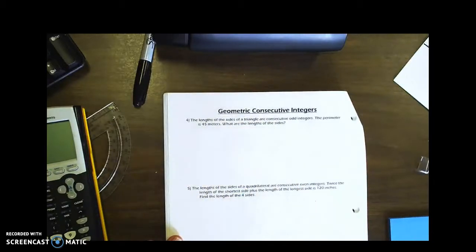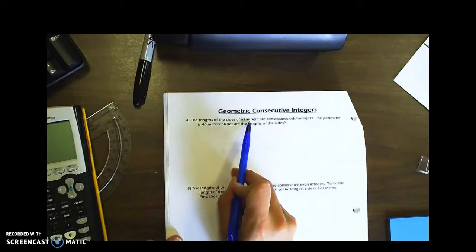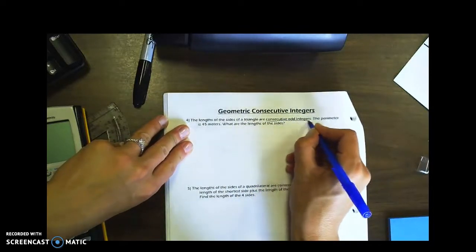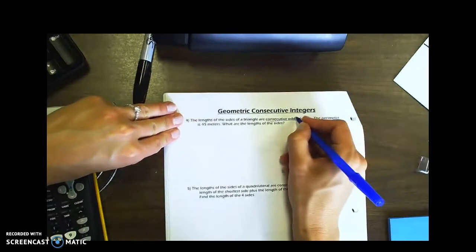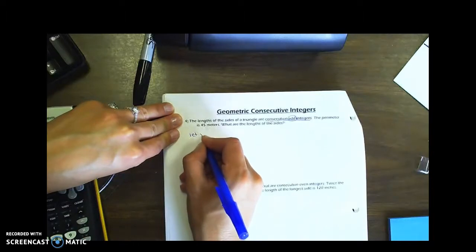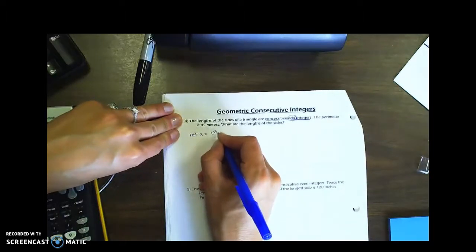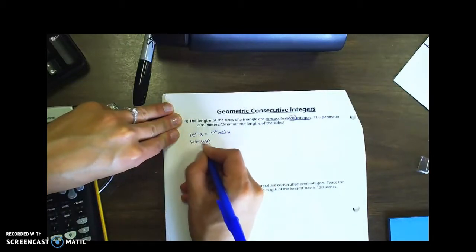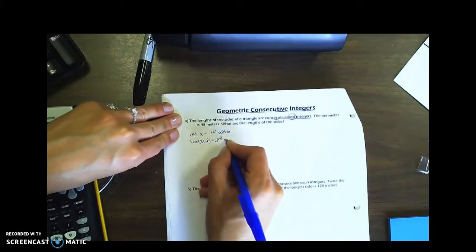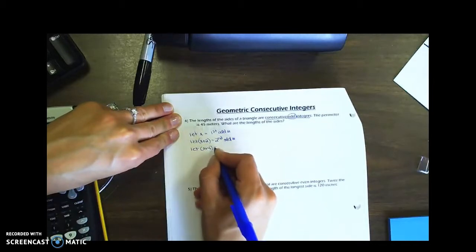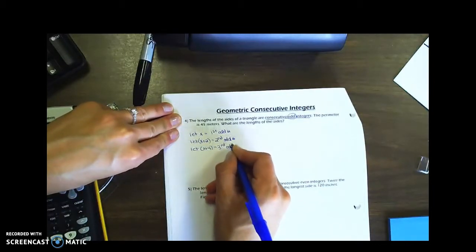So here, the lengths of the sides of a triangle. Think, the sides of a triangle, how many sides are there? There's 3, and they are consecutive odd integers. So that means I'm going to need 3 let statements, and I have to use the one for the odds. So I'm going to go ahead and say, let x equal the first odd number. Let x plus 2 equal my second odd number. And then let x plus 4 equal my third odd number.